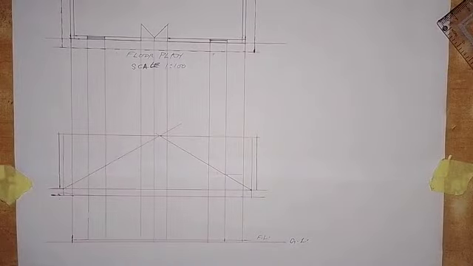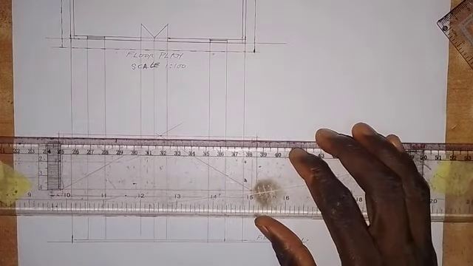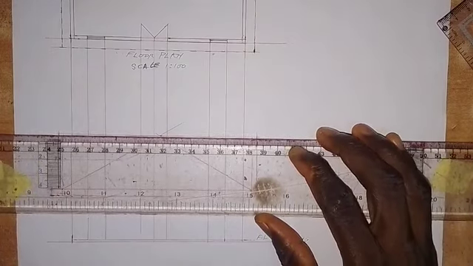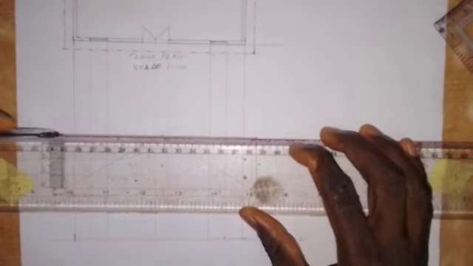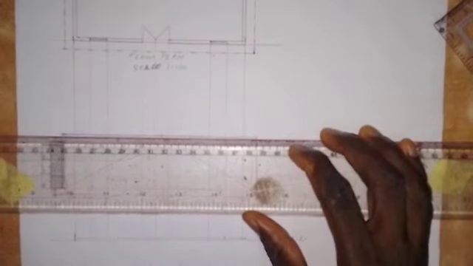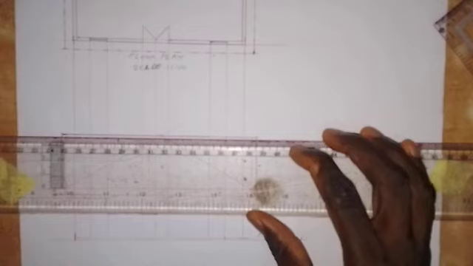Then we also have what we call the ridge. Sorry, I said pitch angle, but the ridge also has to be shown. This line, we are going to make it a thick line like this. Then come down a little bit for the ridge. The ridge is the component at the topmost part of the roof, the last thing on top of the roof.